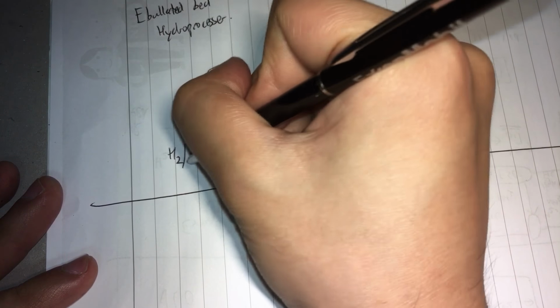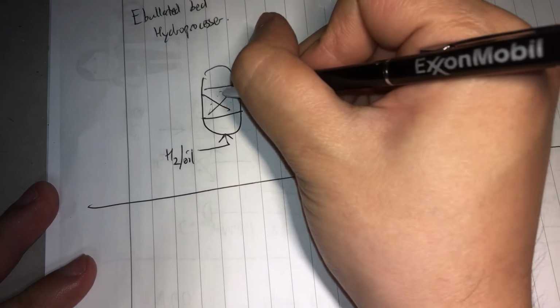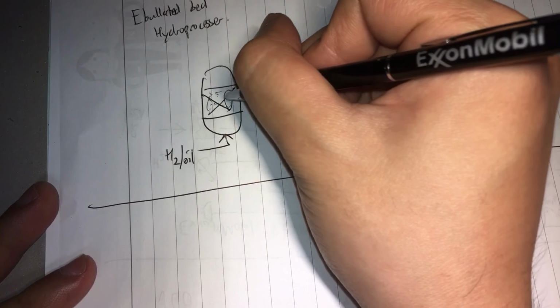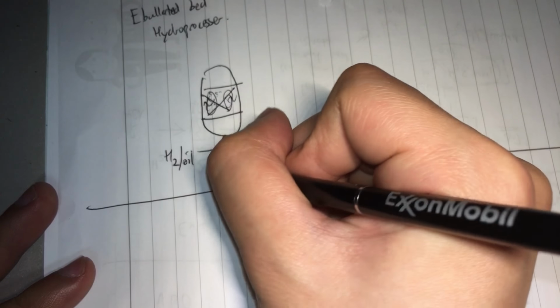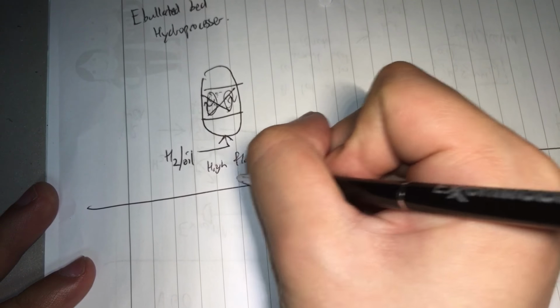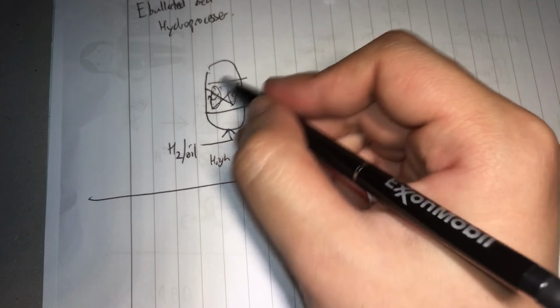So with hydrogen and oil, okay, you have hydrogen and oil, and inside this Ebullated Bed Reactor, instead of a fixed bed, the bed is actually circulating inside. So this has to flow at a very high velocity, high flow rate, to cause the catalyst particles and the hydrogen and oil to be mixing around in the reactor rapidly.